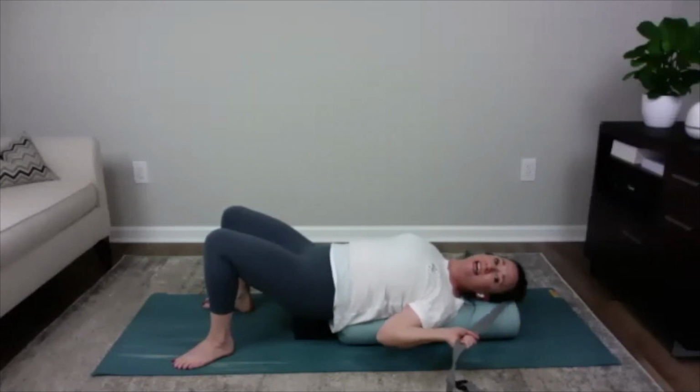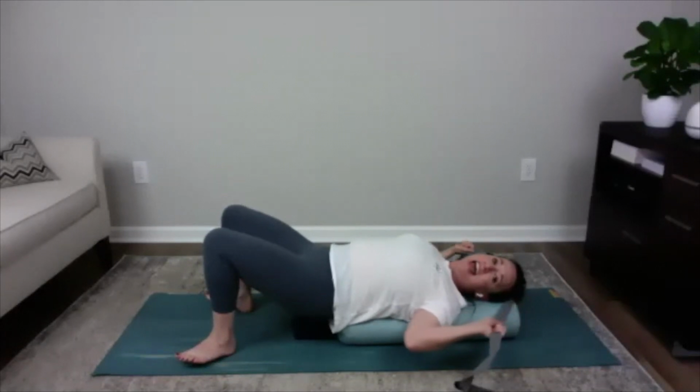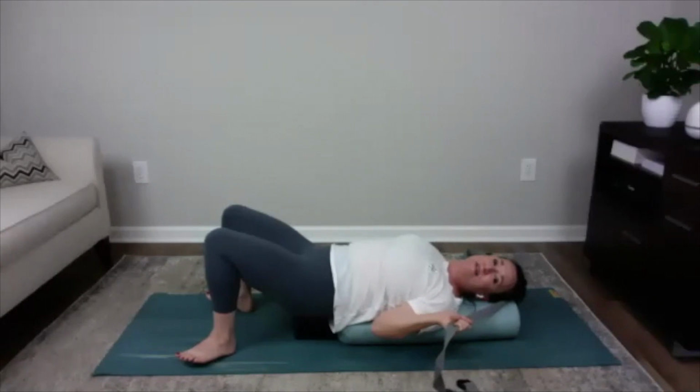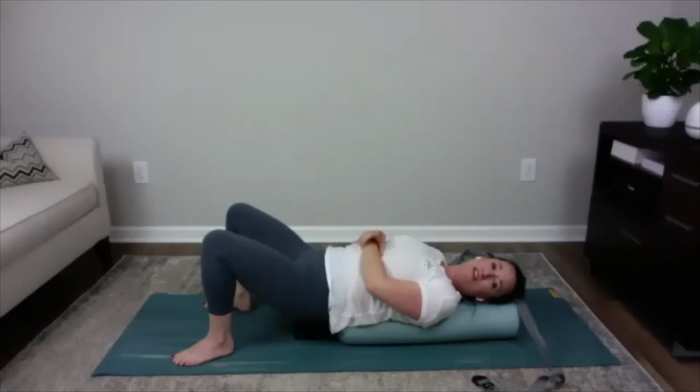Exhale, pull it back and down. Just 1 more time. Inhale, coming up. And exhale, pulling it back and down. Beautiful. Inhale, lift up. Exhale, relax it. And we are done with that.